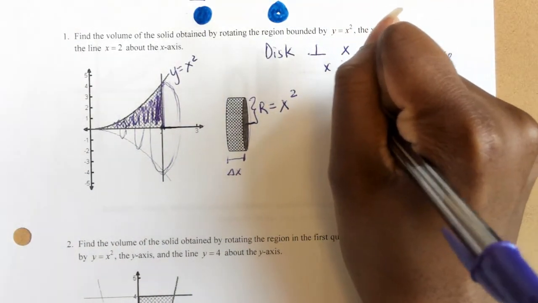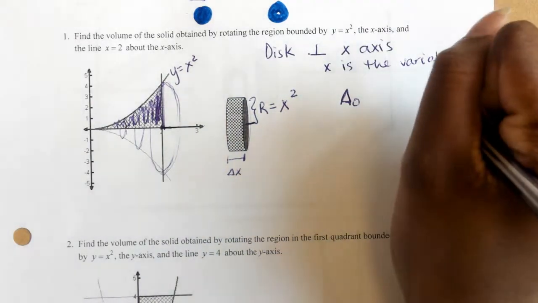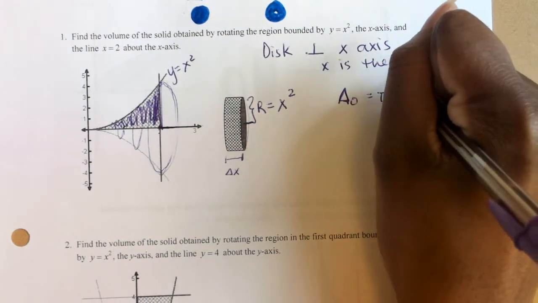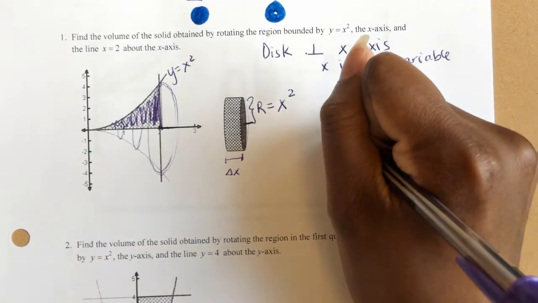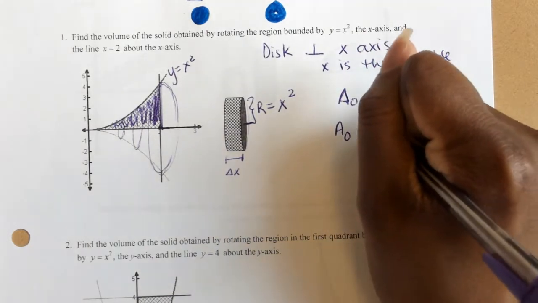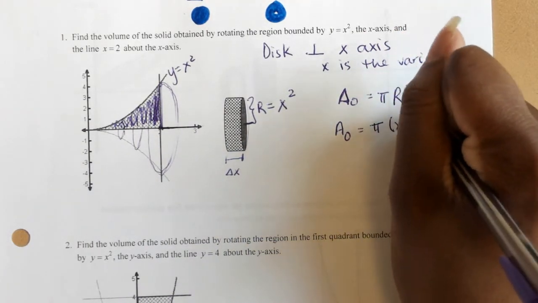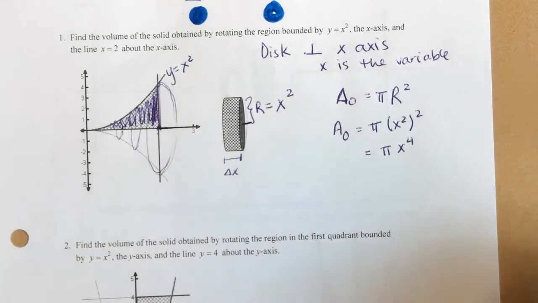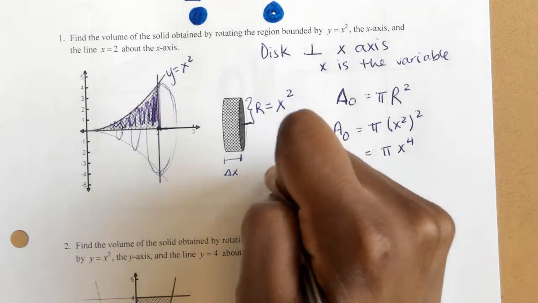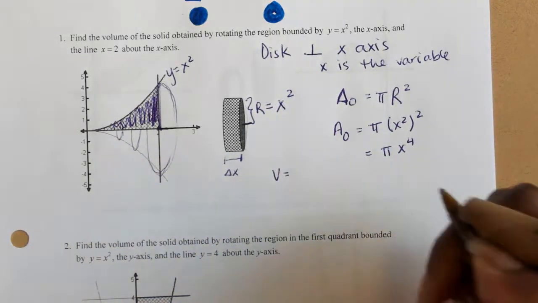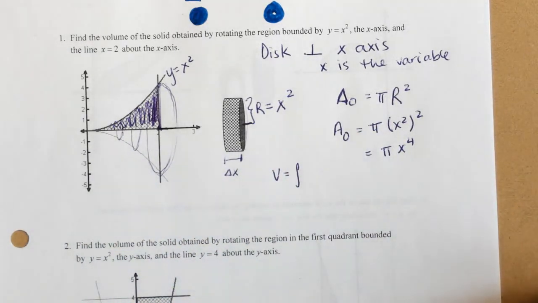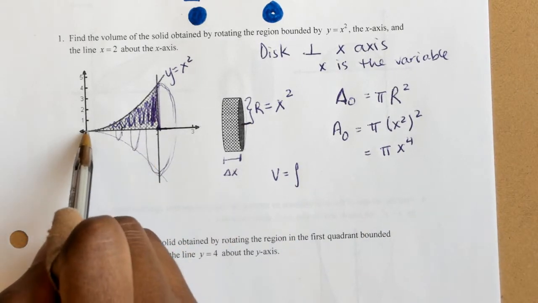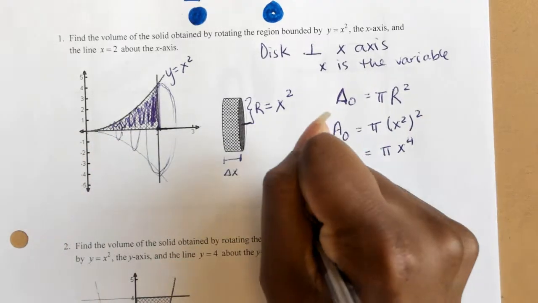So then to find the area of our disk, area of a circle is just pi r squared, and we're using a big R. So then the area of our disk is going to be pi x squared squared, which is just pi x to the 4th. So then again, to find volume, right, we integrate. And since we're in terms of x, we're looking for the x value, so we're starting at 0, going to 2.